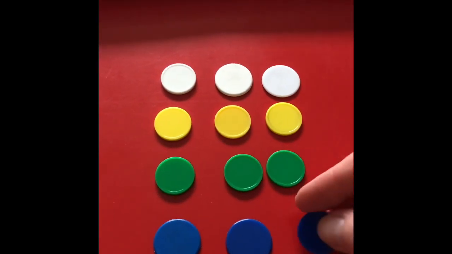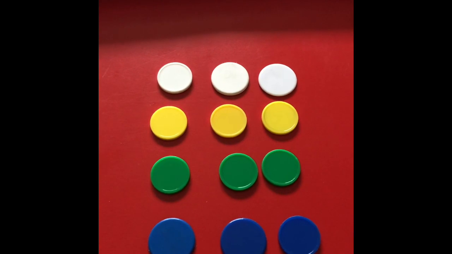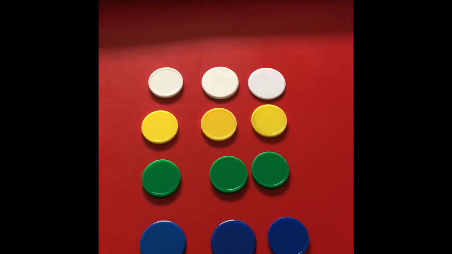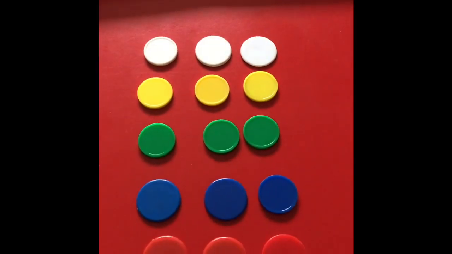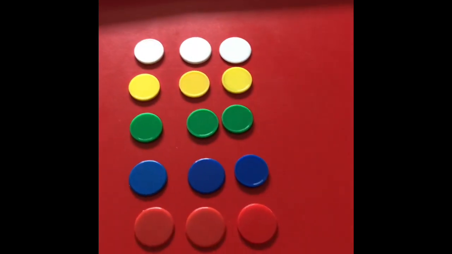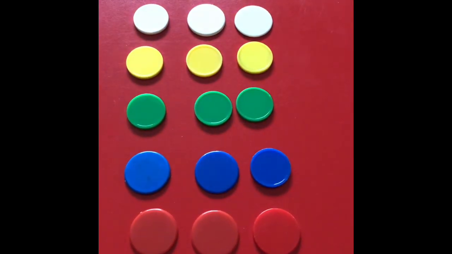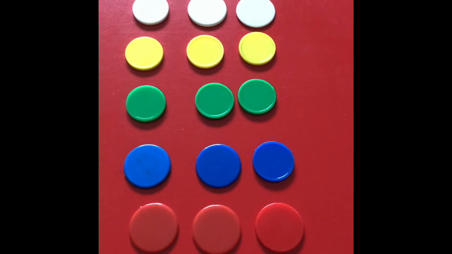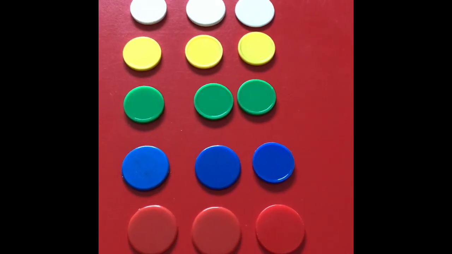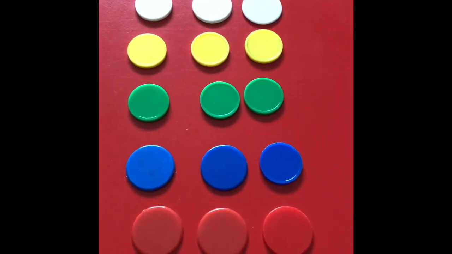Then you can change it and you can add some more. Then ask her again, what does she see now? And she might say, okay, I can see 3 of each colour. How many colours can you see? 5, so she's got 5 lots of 3.